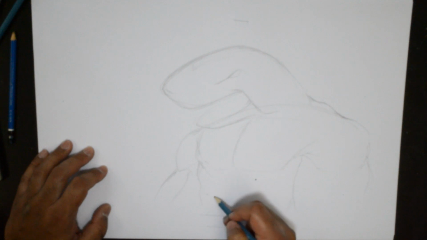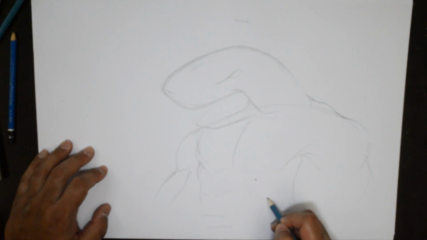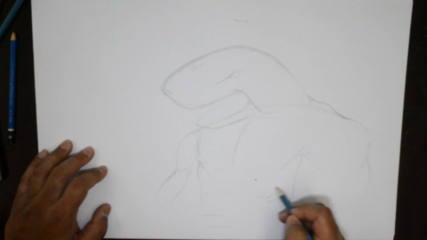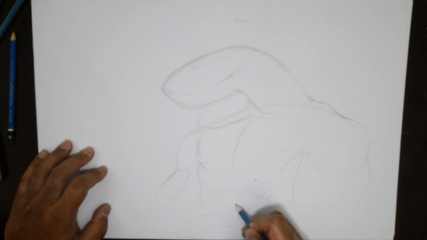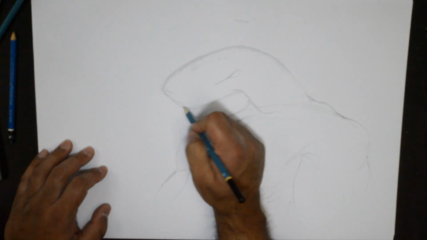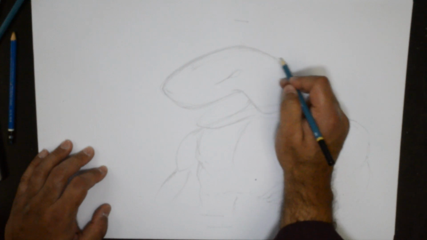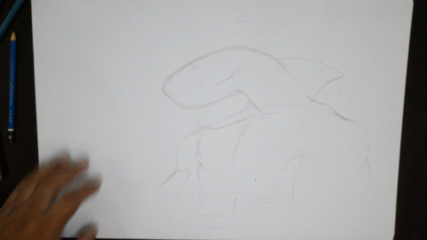Now it's a very, if you ask me, it's a very simple design, but one that has to have certain features, and one is that fin on his back.